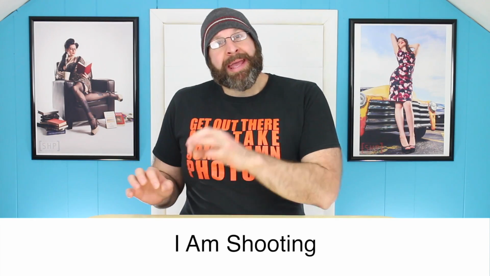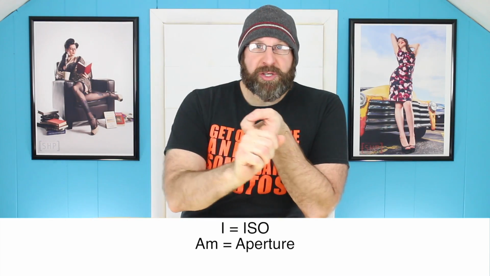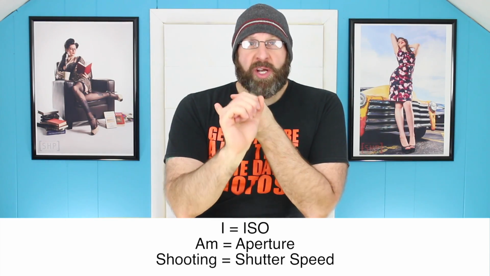I am shooting is a simple phrase to help you remember what order to set your settings in. You start with ISO, then you set the aperture, and you finish with the shutter speed. It's super simple and easy to remember and makes choosing your settings fast and efficient.